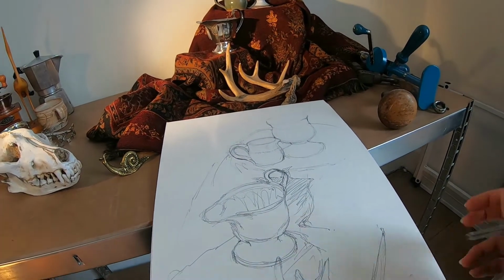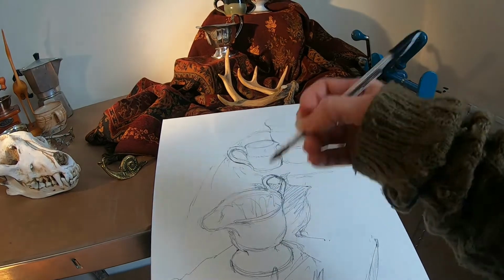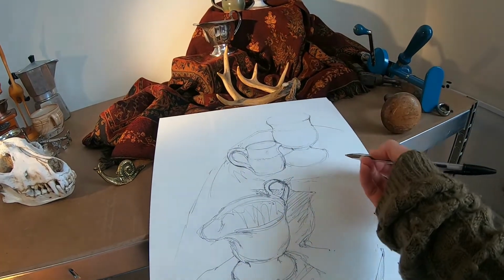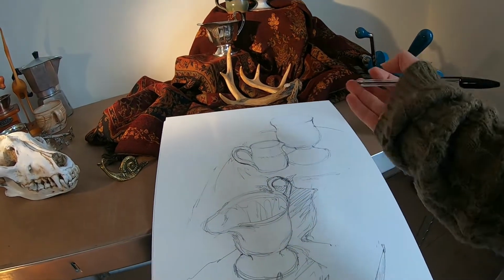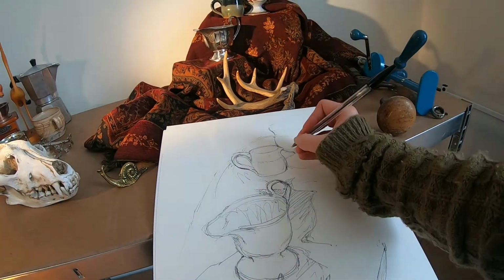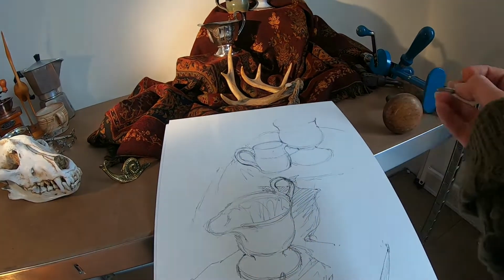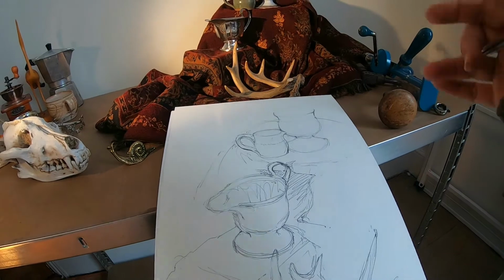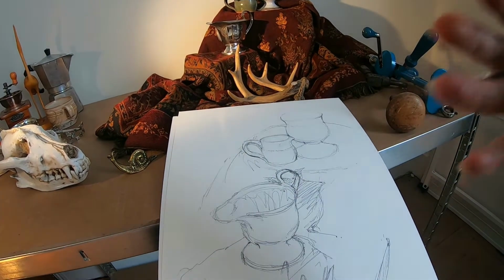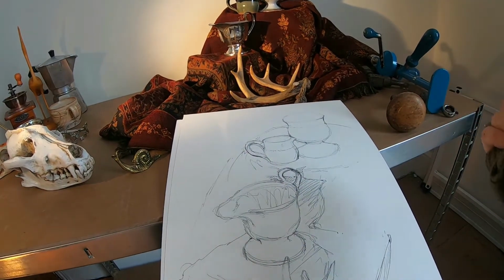I could at this point obviously go on and on for a few more minutes or an hour or more, just painstakingly putting all of the detail in. But I'm not going to do that at this stage. I want to treat these as loosening up exercises.